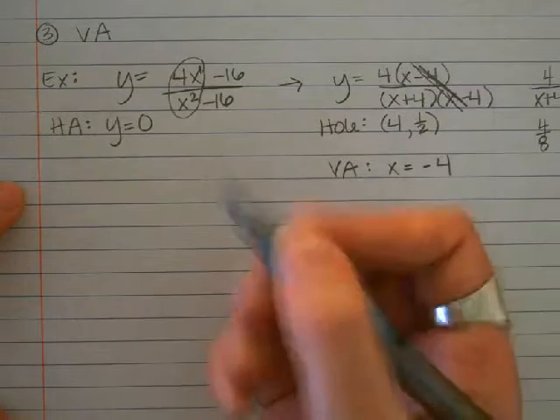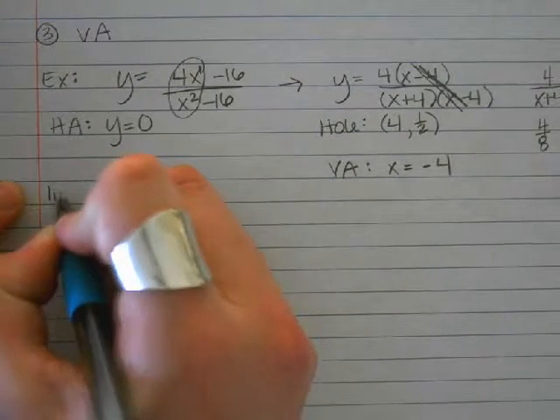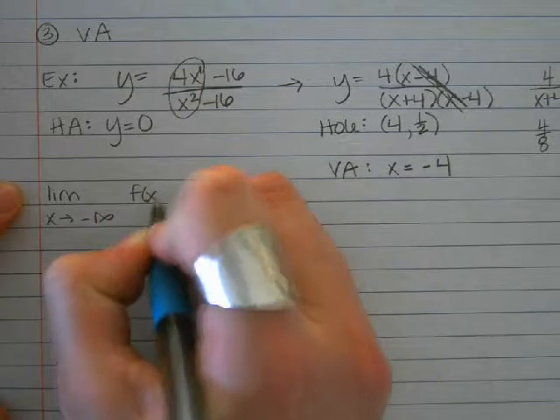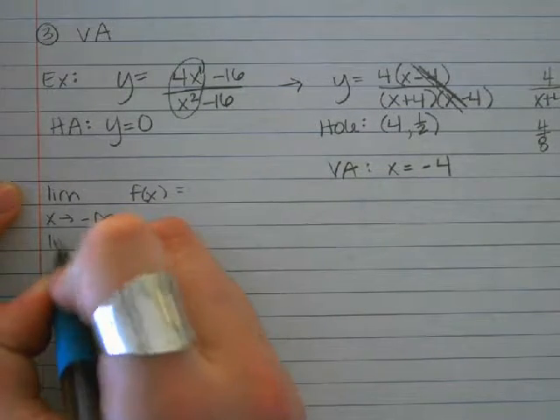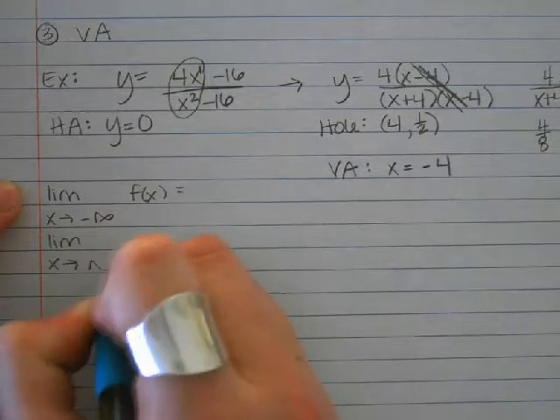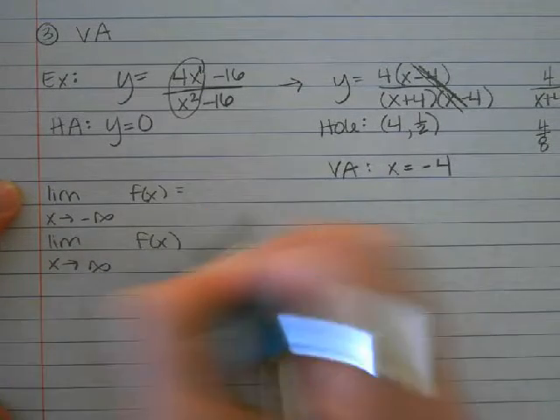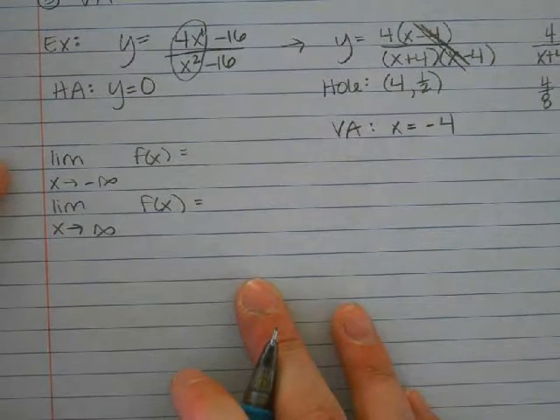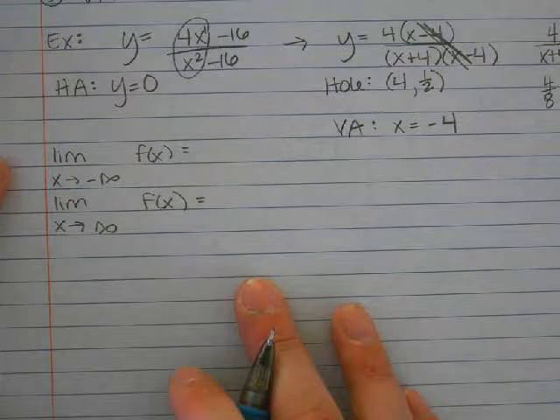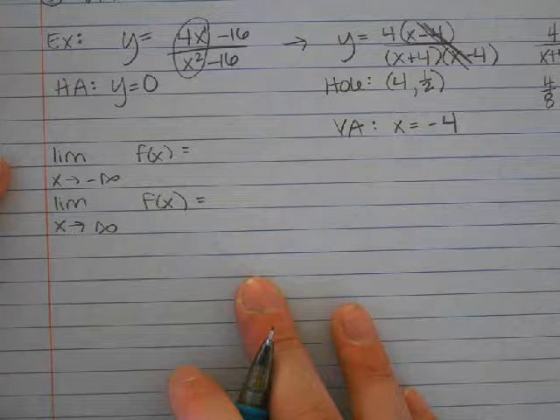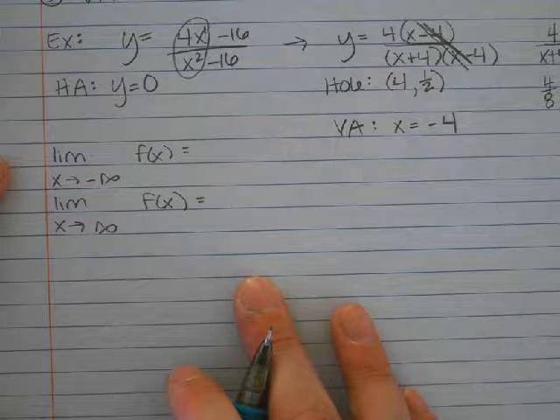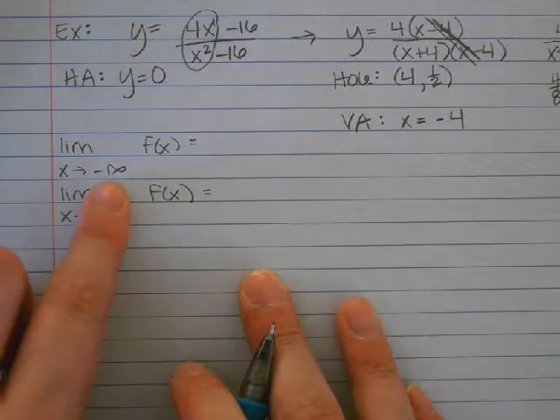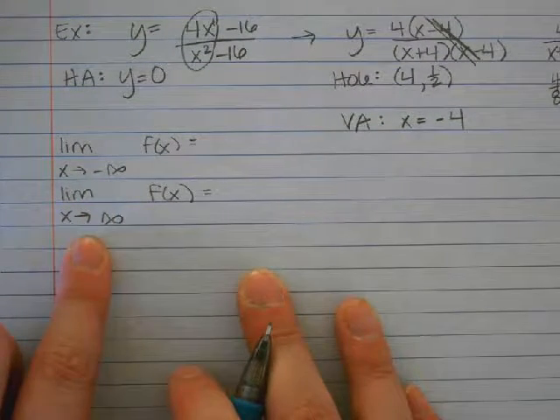So I'm going to write down the limits that I want to find. I need the limit as x approaches negative infinity of the function, and the limit as x approaches positive infinity of the function. For the infinities, we're not going to do the left-hand limit and the right-hand limit, because you can't come at infinity from the left side or the right side. Infinity is more of a concept. This is saying look at the far left side of the graph, and the far right side of the graph.